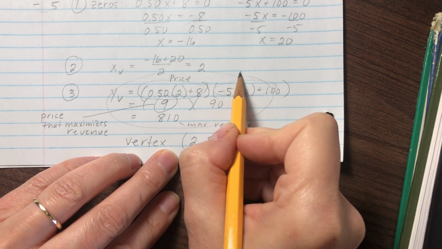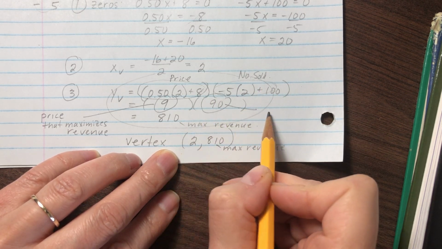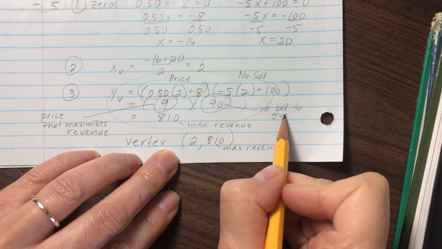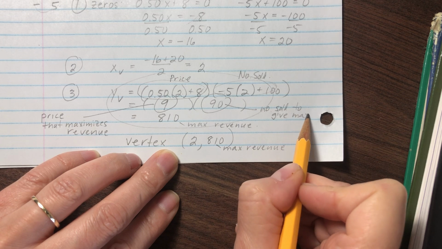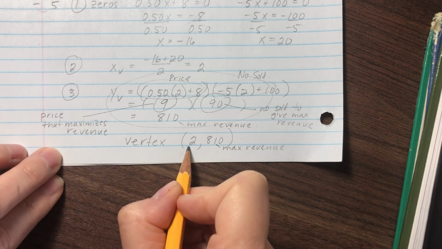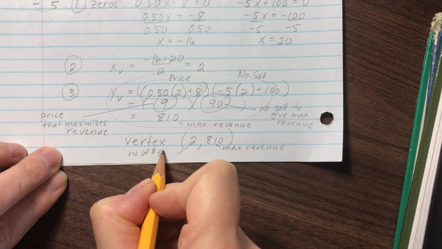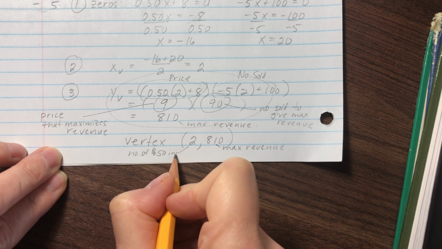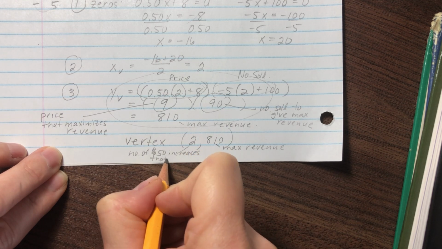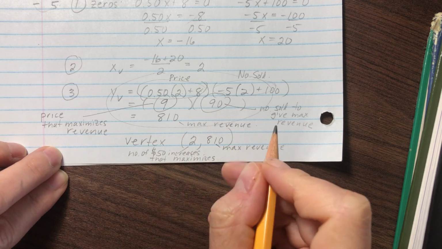And this bracket represents the number that have to be sold to maximize the revenue. So 90 is the number sold to give max revenue. And x, the x-coordinate of the vertex, is the number of 50-cent increases that maximize revenue. So lots of information in these steps.